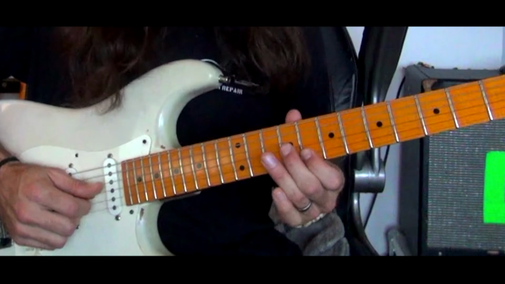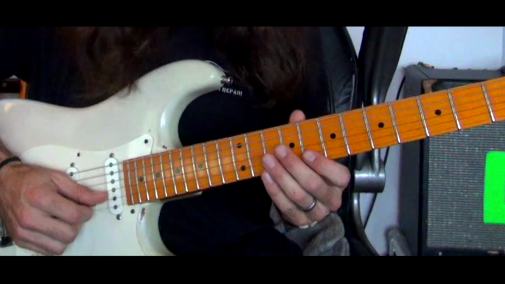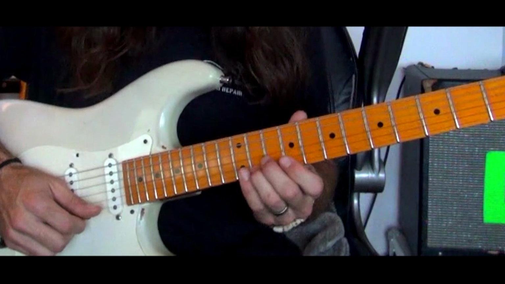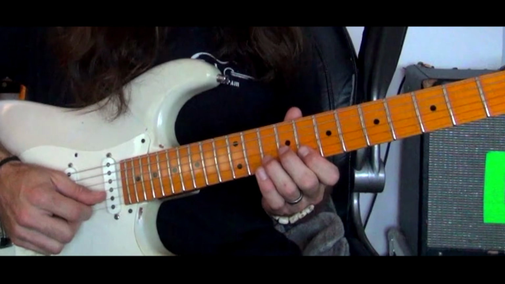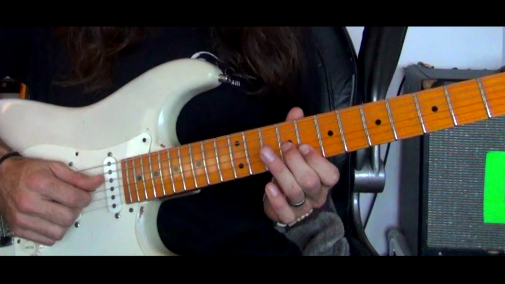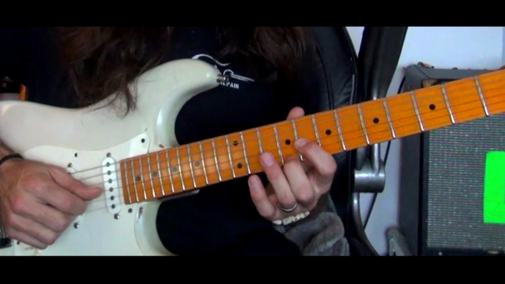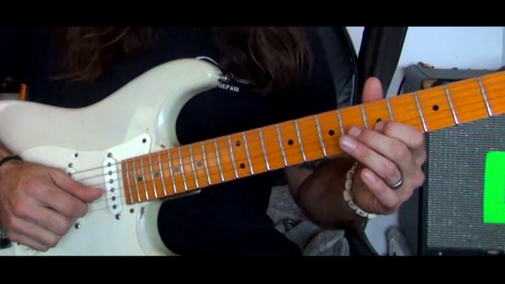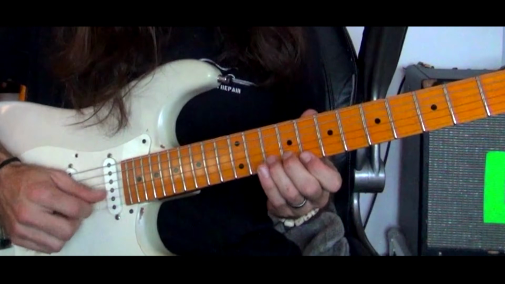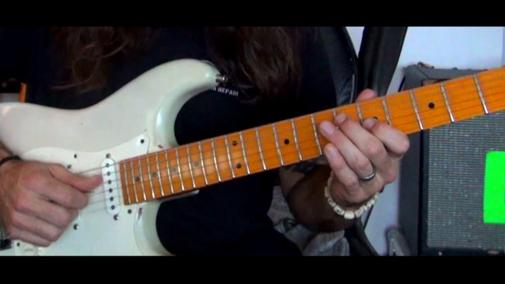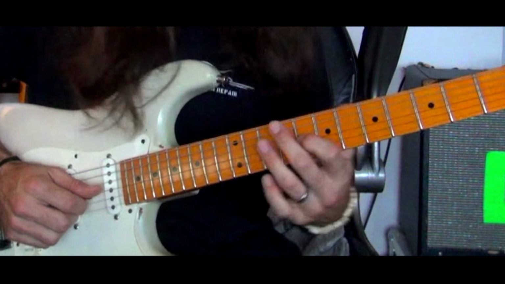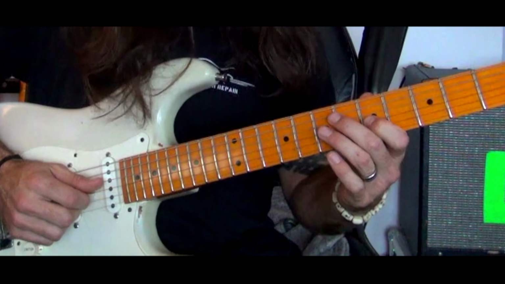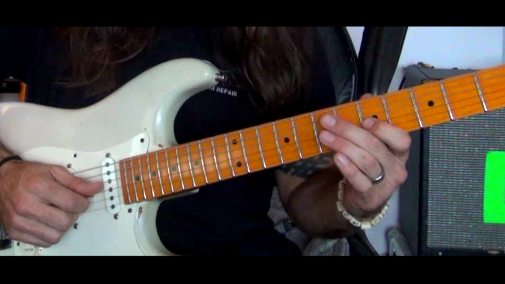And once again, all these licks are made for convenience, right? So you don't have to do a lot of movement. And after you pull off from that 6 to 5, the 3 is right here under your middle finger. You pull that off to the flat 3, down to the 1. Like that. And then we're going to do the same idea on the 2.